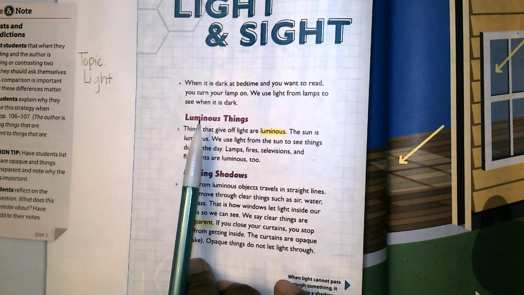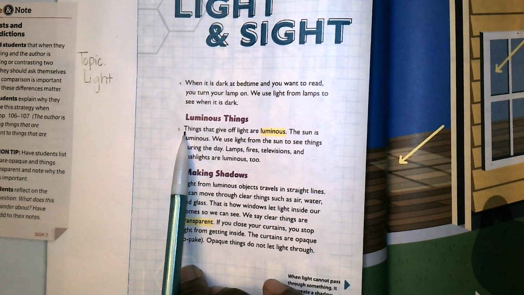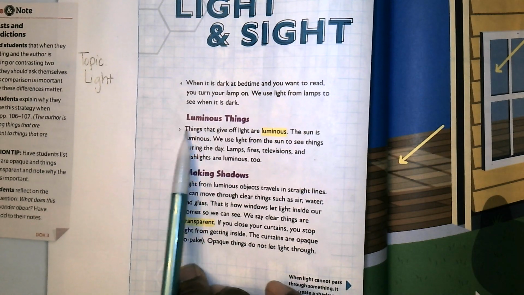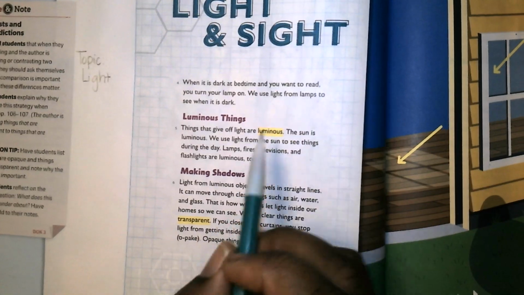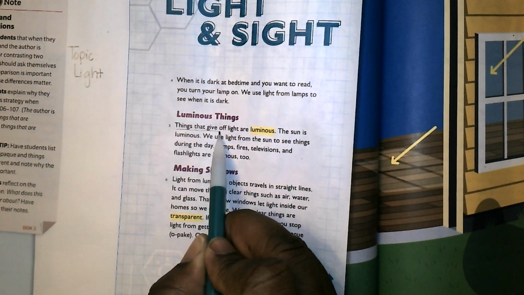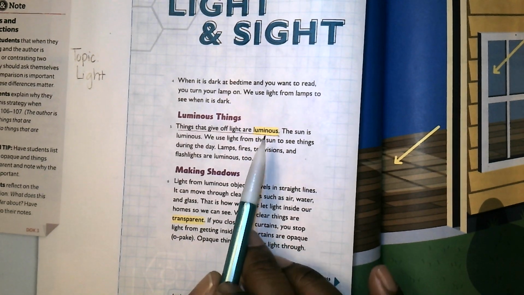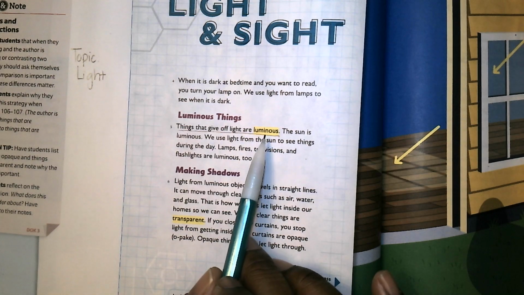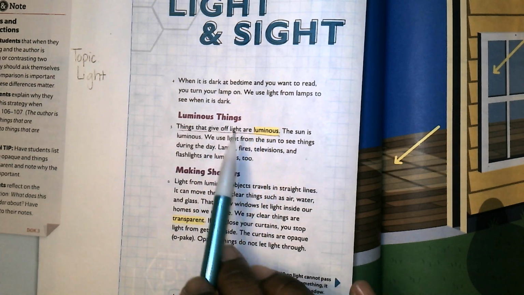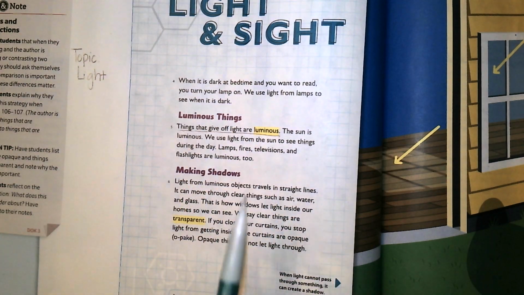So in this paragraph where it talks about luminous things, the main clue from this one is that things that give off light are luminous. I'm going to underline that. That's right there. It jumps right out at the beginning. Okay, that does not always happen. But here, this is the main thing about luminous things. Anything that gives off light.